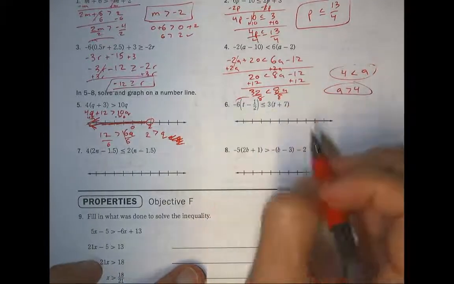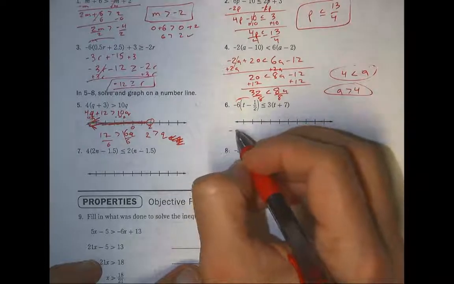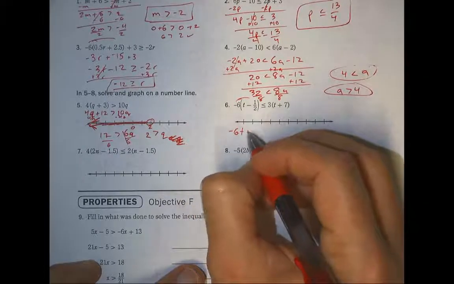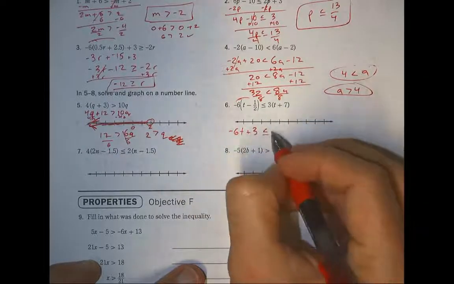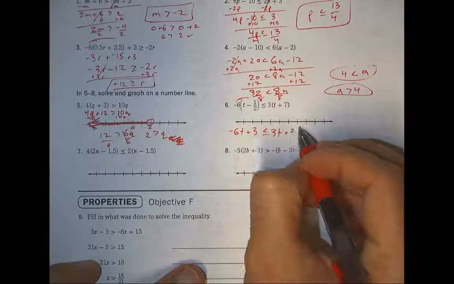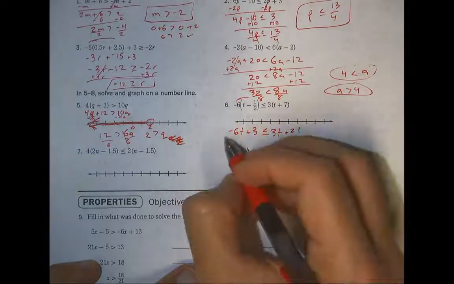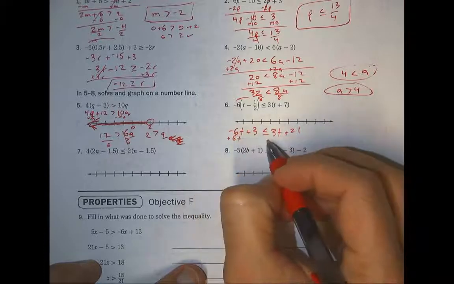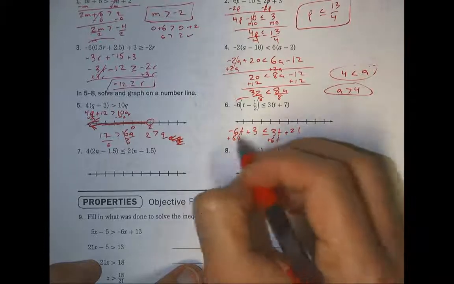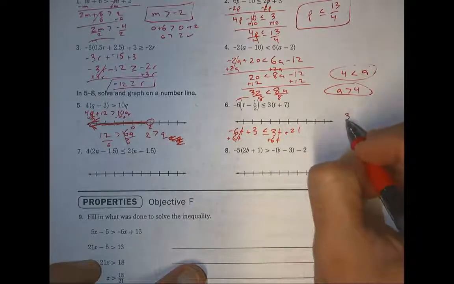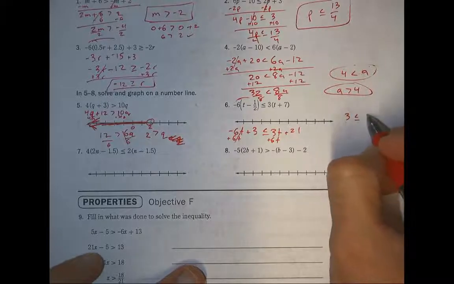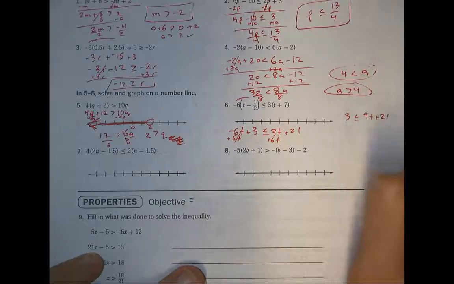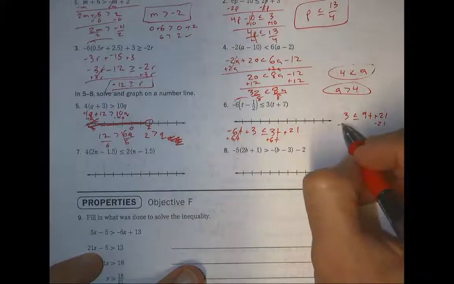All right, multiplying across here, negative 6t, positive 3, 3t plus 21. T on both sides, let's get rid of the negative 6 by adding 6. So I'm going to have 3 less than or equal to 9t plus 21 minus.